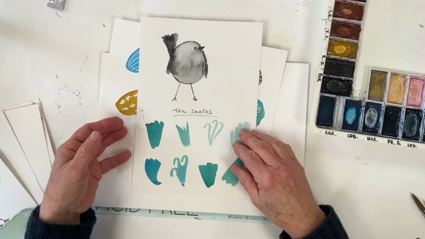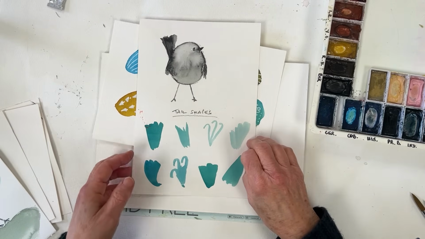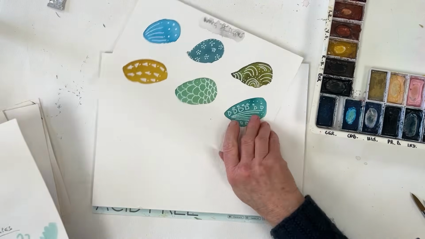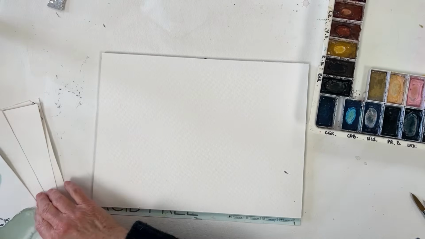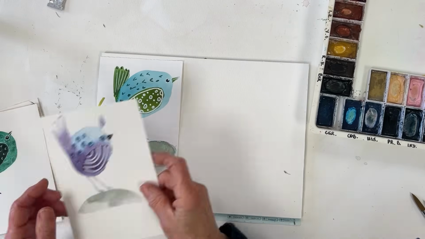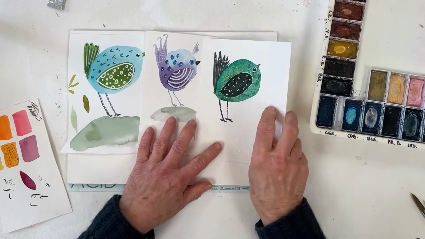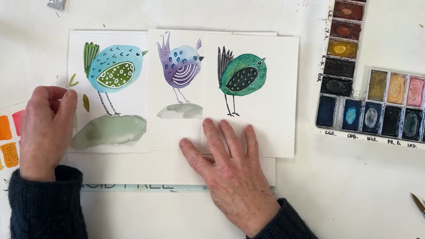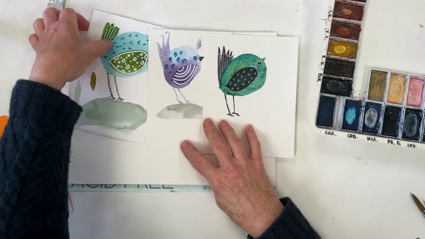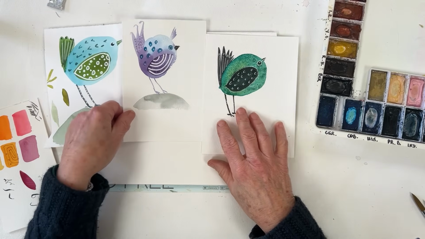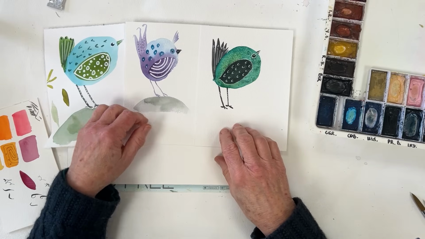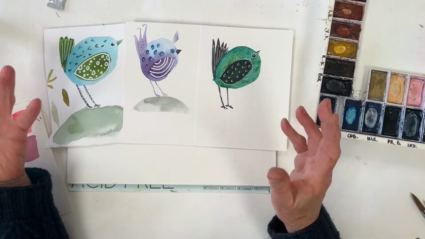Once we've got those 2 things, we can then add them to the body. Because that's the other thing that birds have, don't they, Jimmy? Yes, miss, little round bodies if they happen to be robins. So here we have 3 examples of little blobby birds.